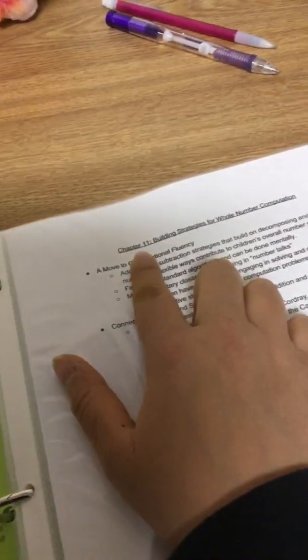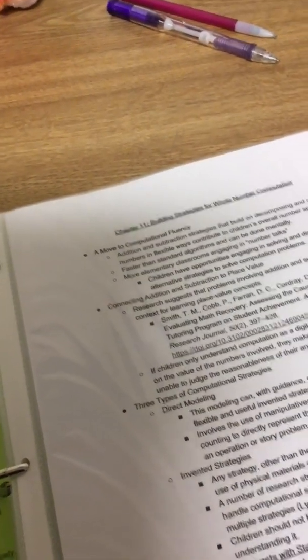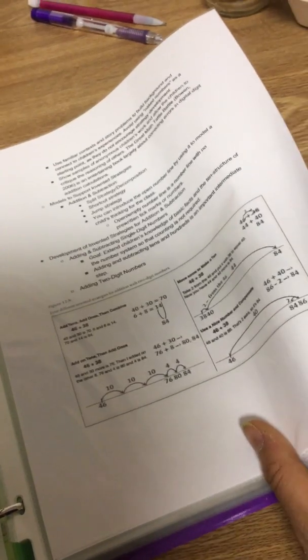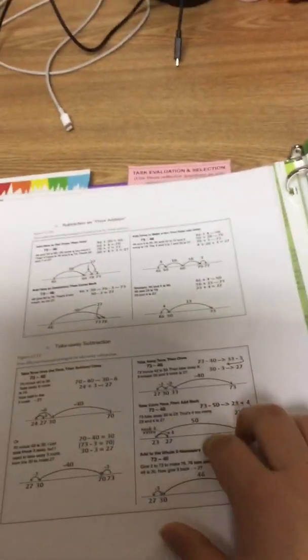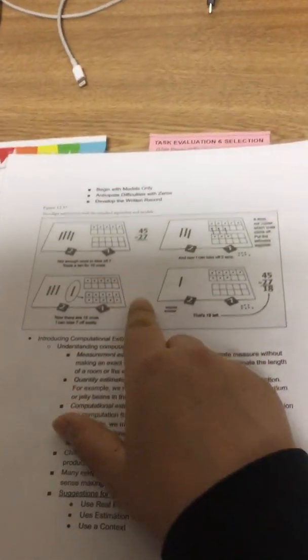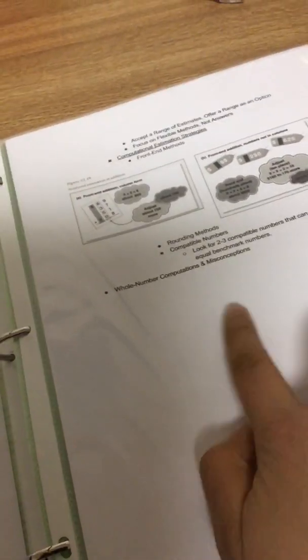And our first chapter is chapter 11, Building Strategies for Whole Number Computation. And we have our notes here, and then more notes that I wrote down and typed up, and a lot of notes and visualizations of what exactly I should be doing with models and whatnot, introducing computational estimation, and a whole bunch of stuff, like the misconceptions. I added the whole graph in, and then the whole misconceptions and errors.